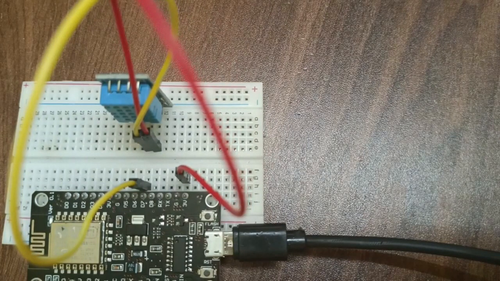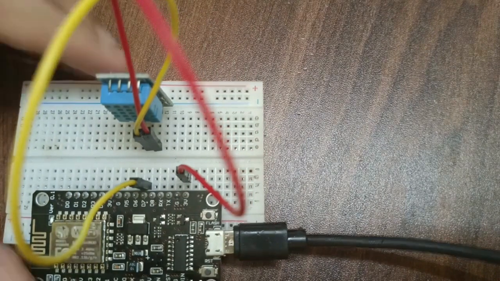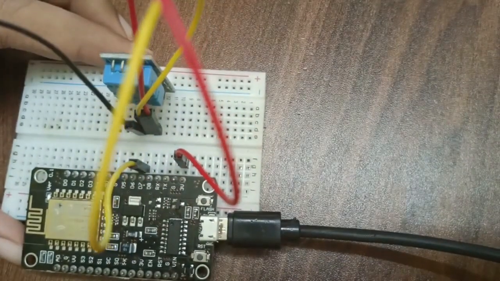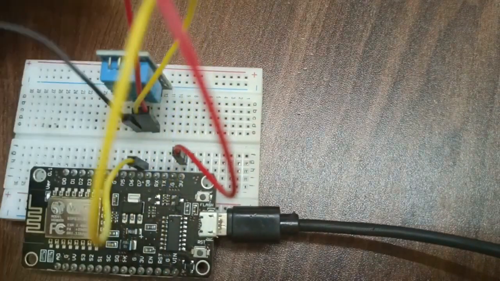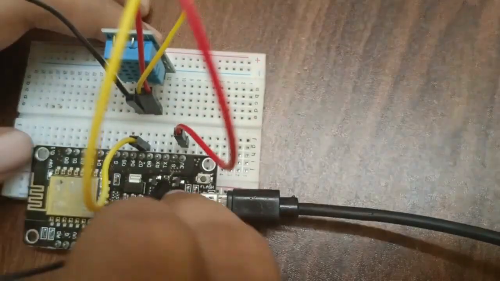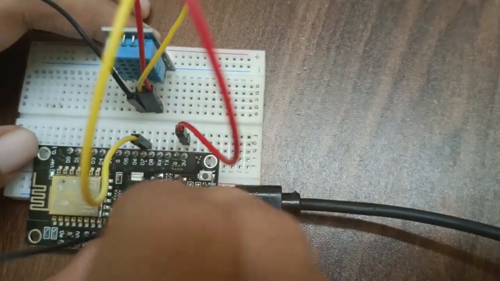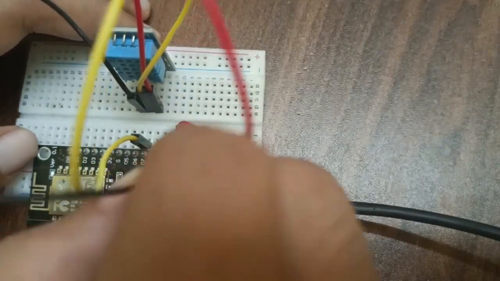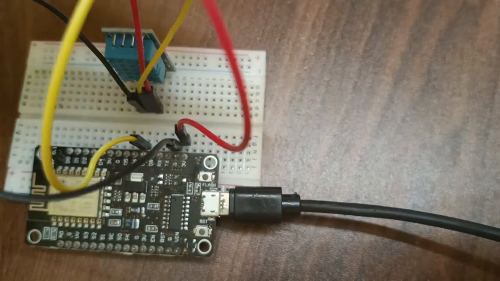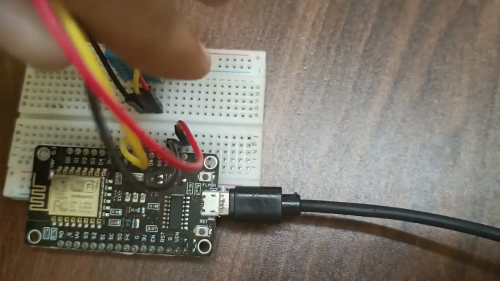Now let's connect the ground pin. So here I took the pin from the ground pin of DHT11. Here you can see the G symbol. G indicates the ground. So now let's connect this ground to ground. That's it. Our connections are completely done.